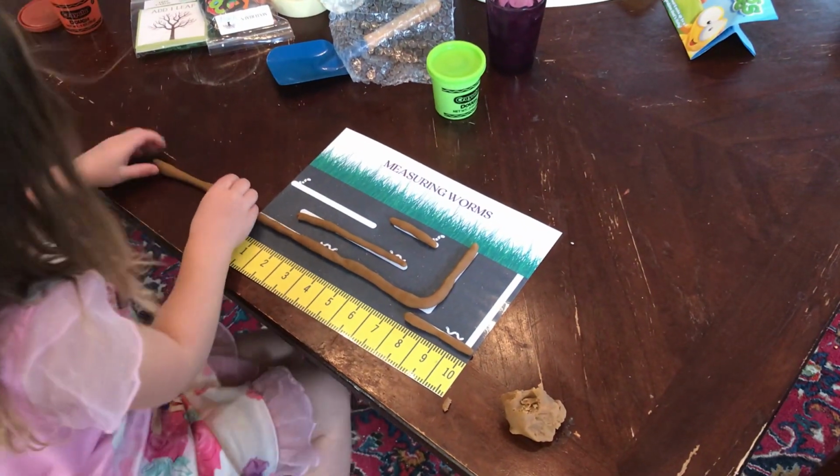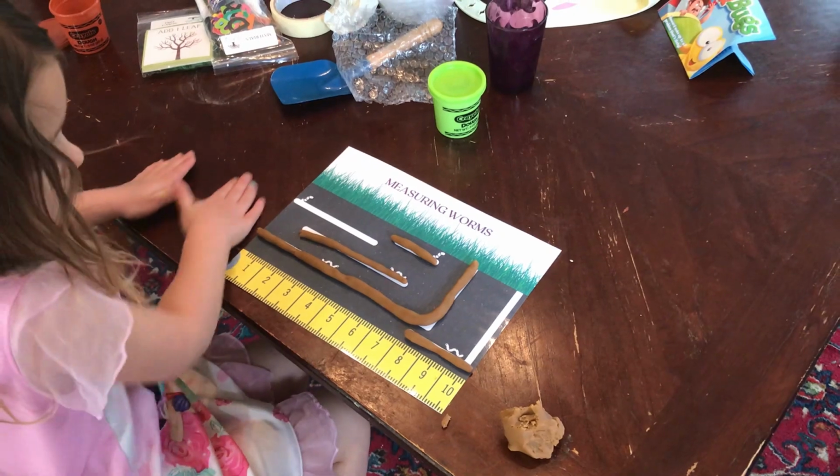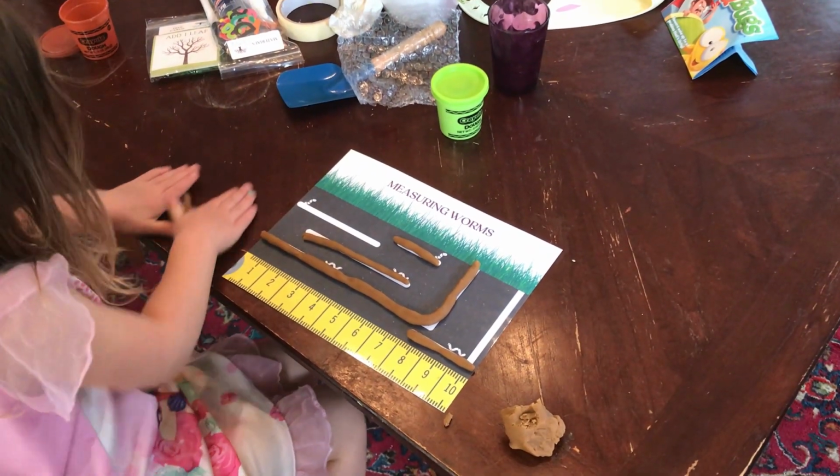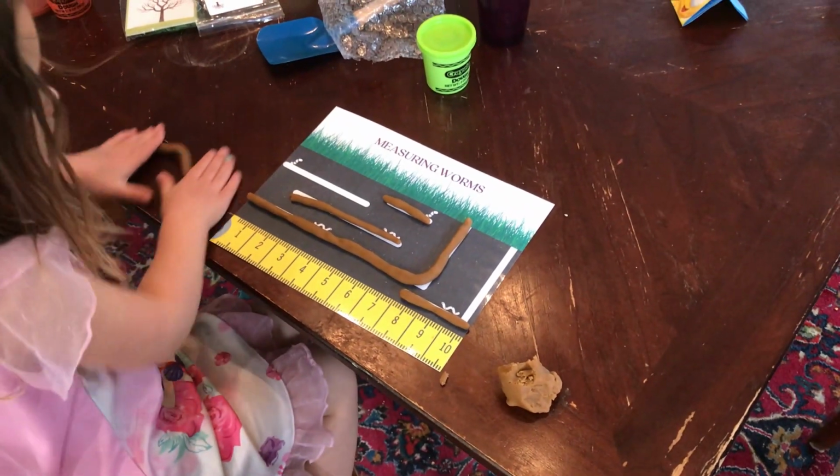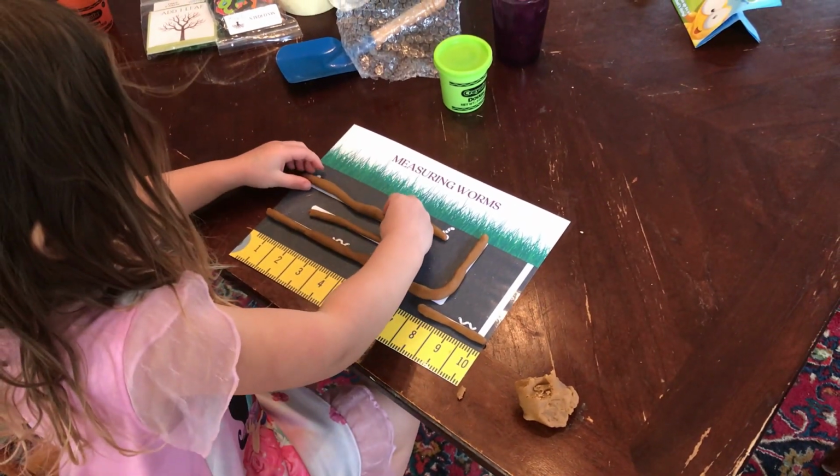And here, I just thought I would show you Isabel doing some of these activities in real life so that you can see kind of how they actually work and what type of activities they are.